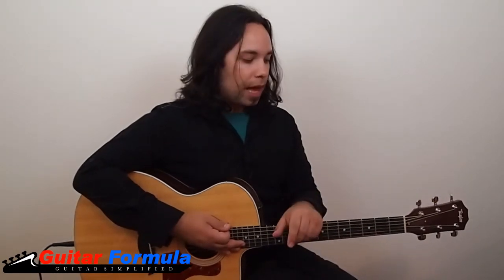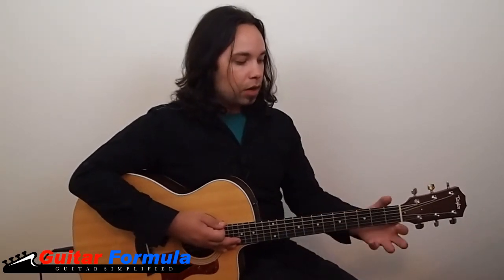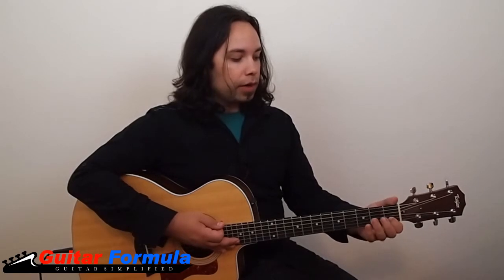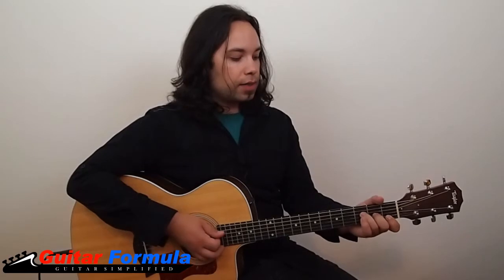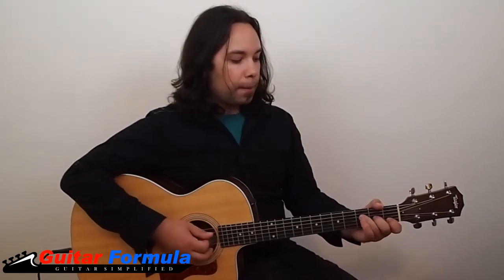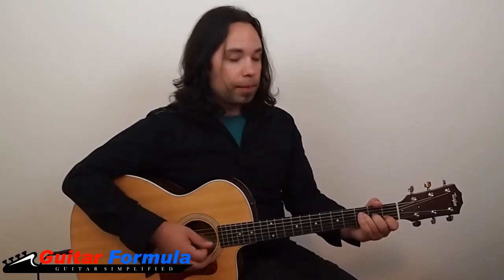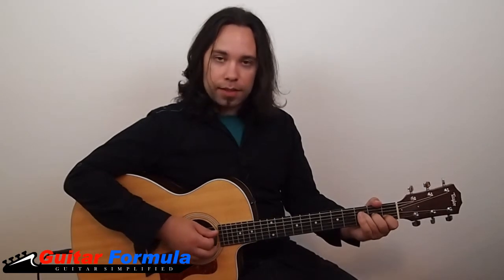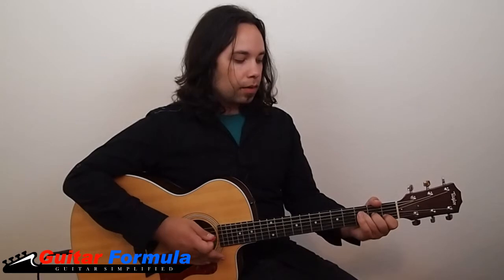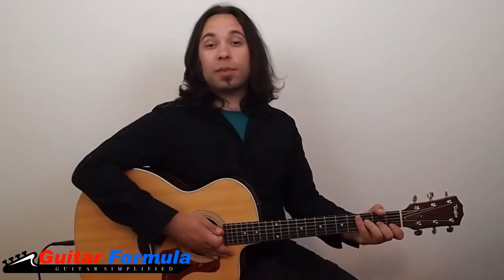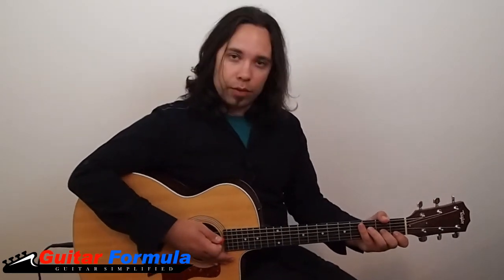Here's another example. I'm going to put my fingers on B1, then second finger on G2, and third finger on D3. And I'm going to strum that chord one more time from the D string down. And that's another chord. This happens to be called an F major 7th chord.